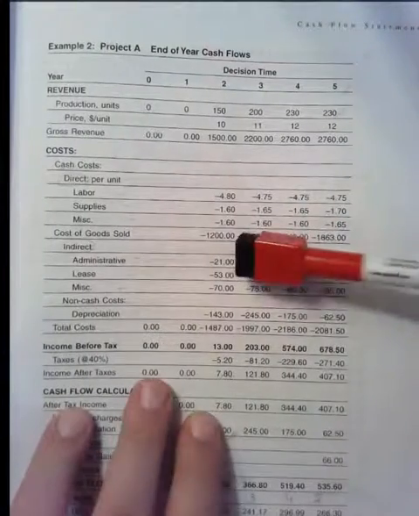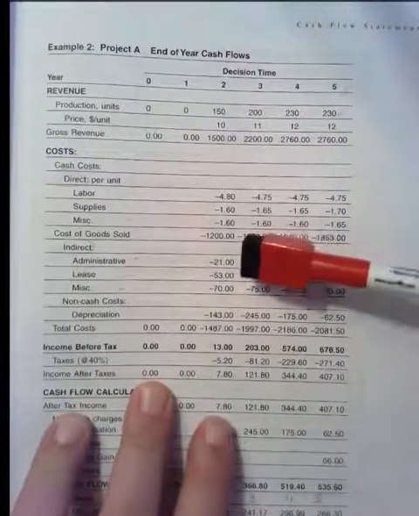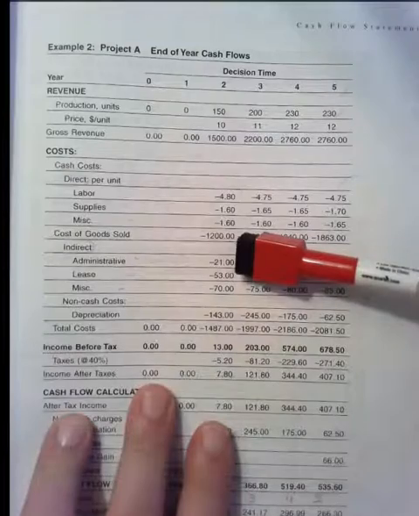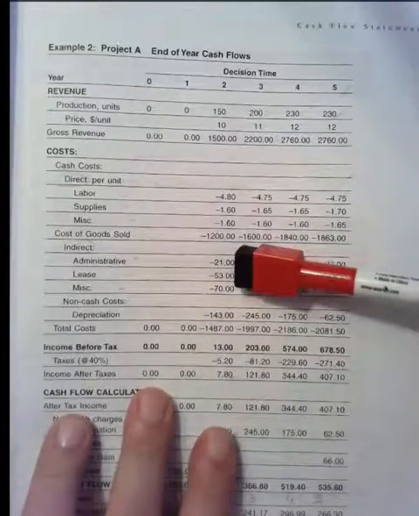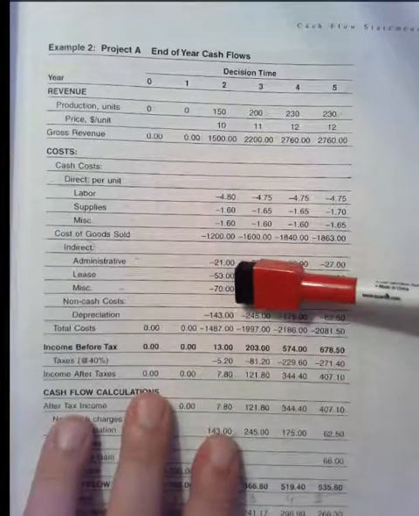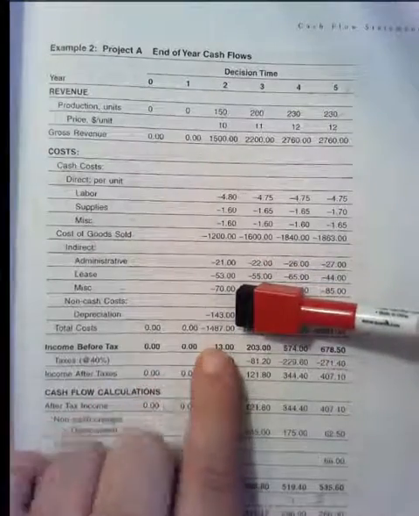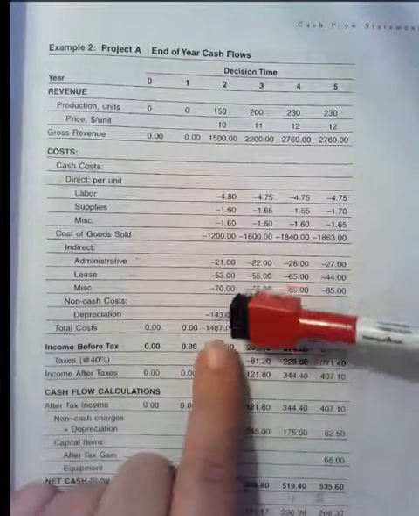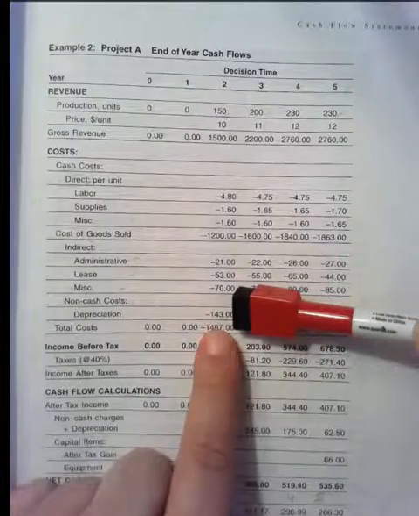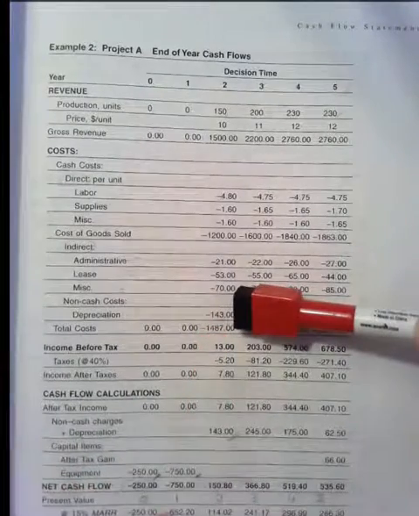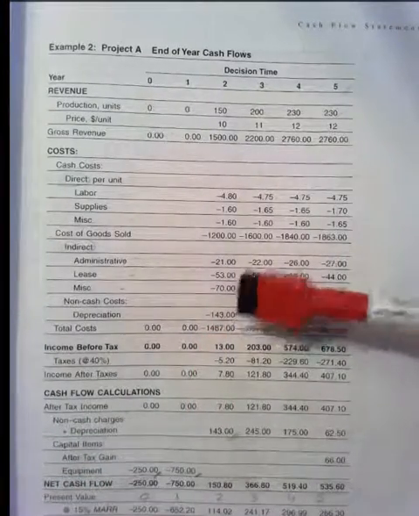So we're talking about the indirect costs, administrative of $21, $53 for the lease, $70 for miscellaneous. Then we also take out the non-cash expenses, $133, a portion of those 1,000 invested.